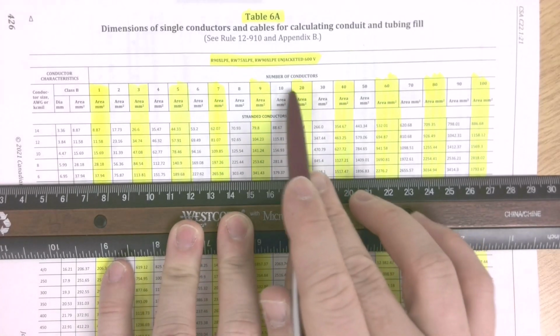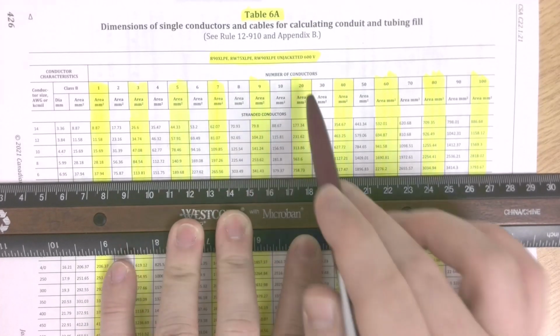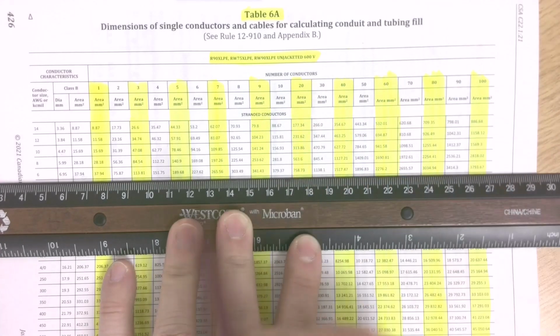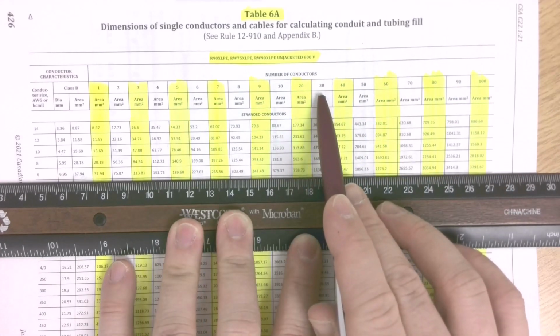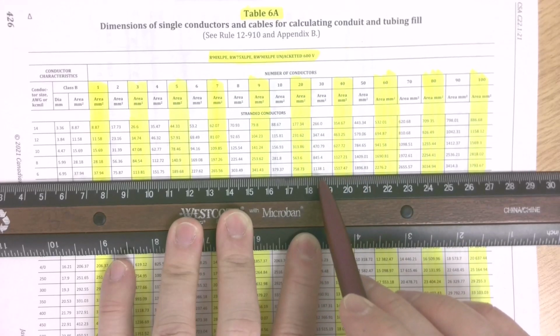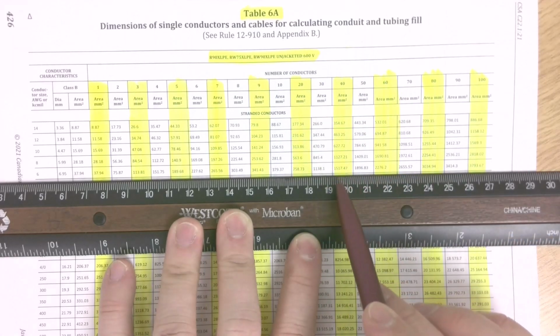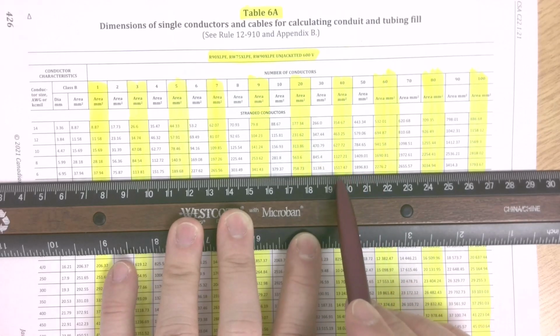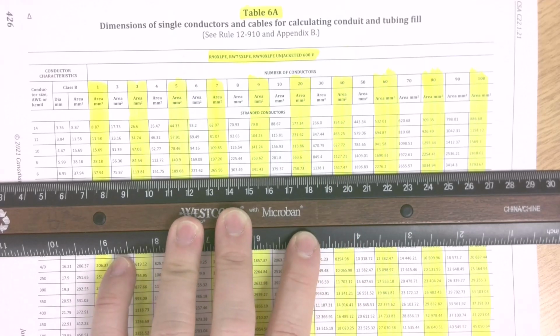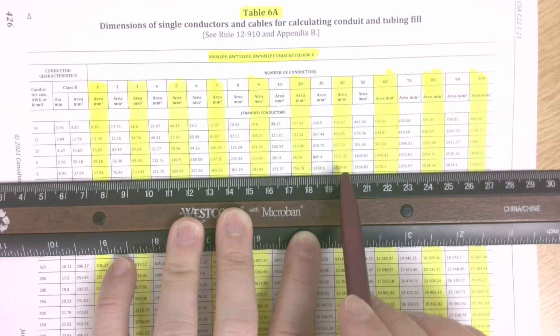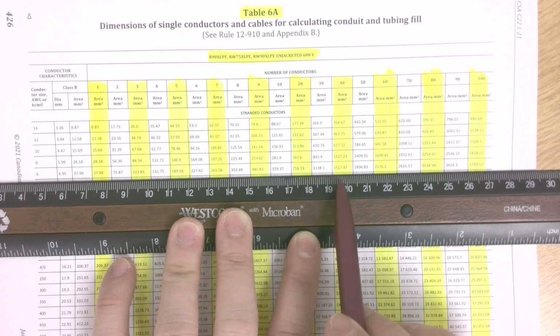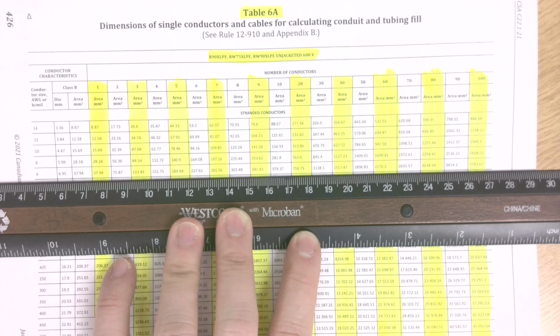And if I look with these multiples of 10, number 6s, 20, 30, 40, 50, etc., 30 number 6s is 1,138, and 40 is 1,517. So I can already know that my number of 6-gauge conductors is going to be somewhere between 30 and 40. It's not going to be 40. We can do more than 30, but we can't do more than 40. We can't even do 40 because that would be too large for the conduit we're given.